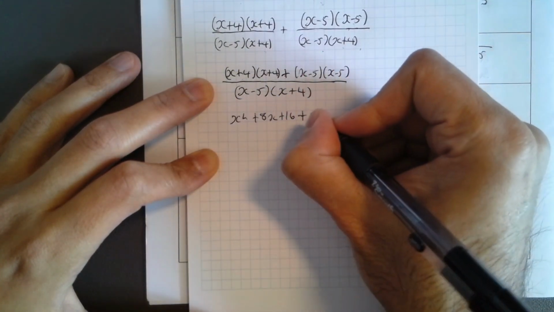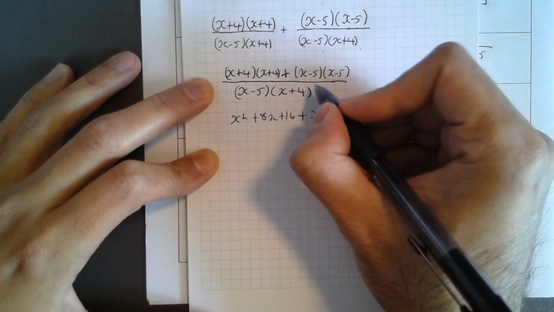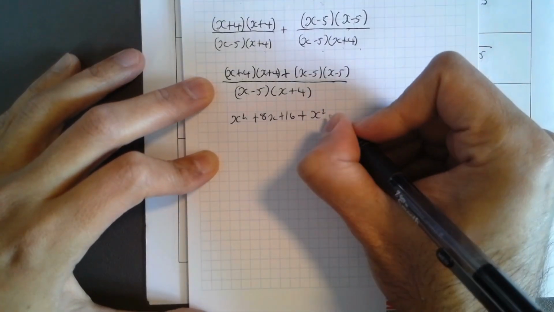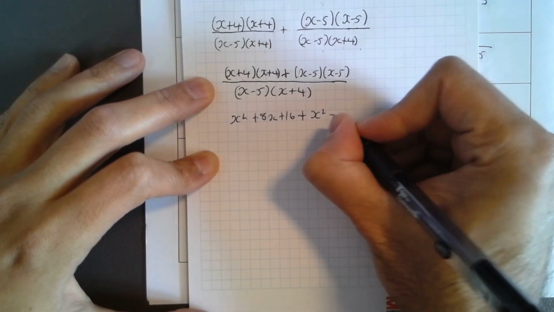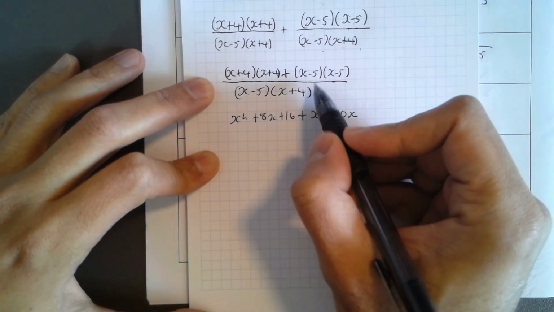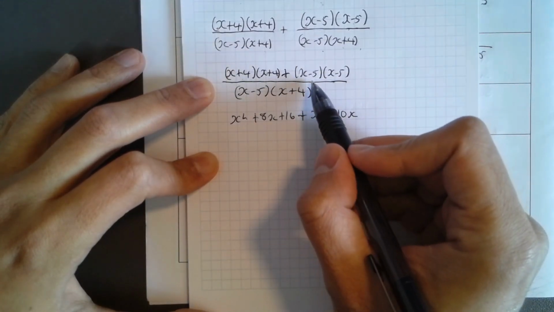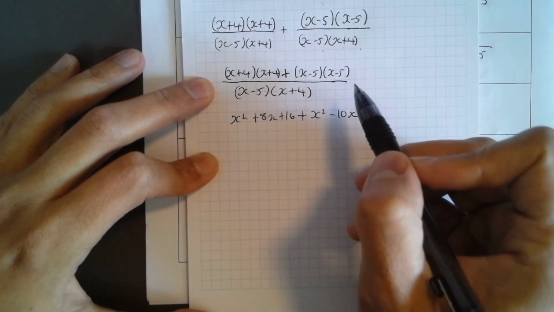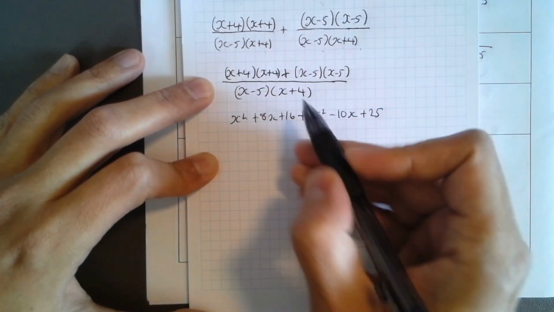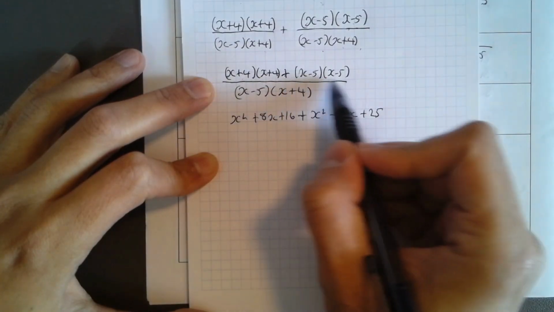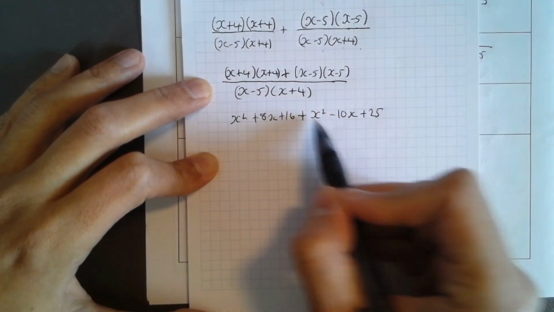We've got x times x, which is x squared, take away 5x, take away 5x again, which is going to be take away 10x. Remember, I'm plussing a negative 10x here, so it's still going to be take away 10x. And then I've got the negative 5 times a negative 5, which is going to give me a positive 25, so I'm going to add 25.